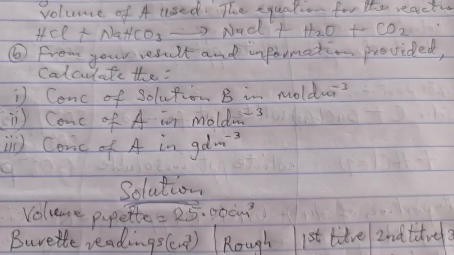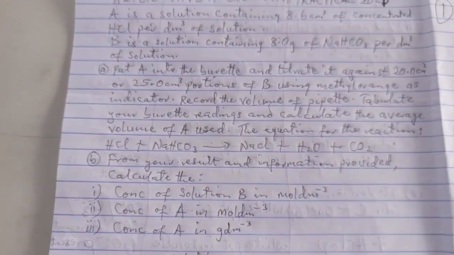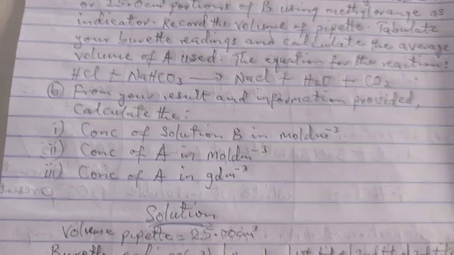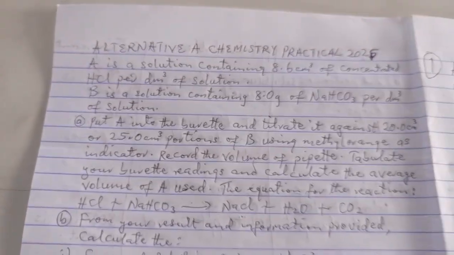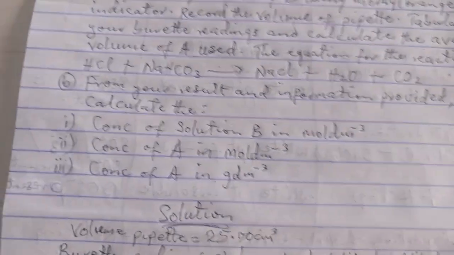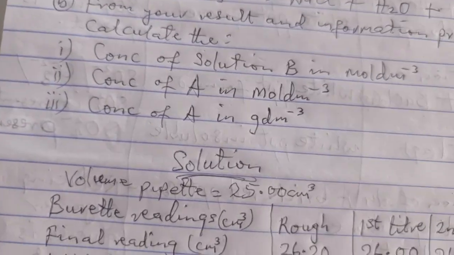Now you have gotten the question, so you go through the question and then let's see the parameters we have. They have given us values that we can use and then do the calculations. Now let's go to the solution.